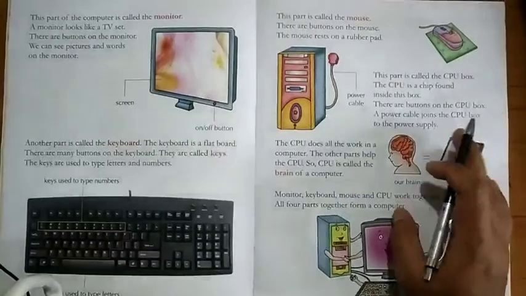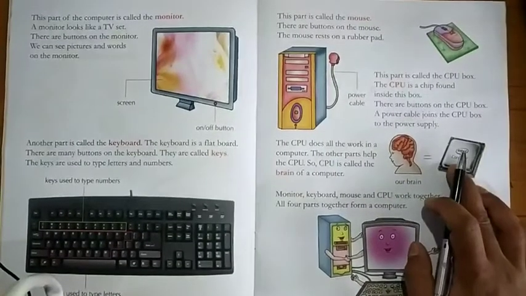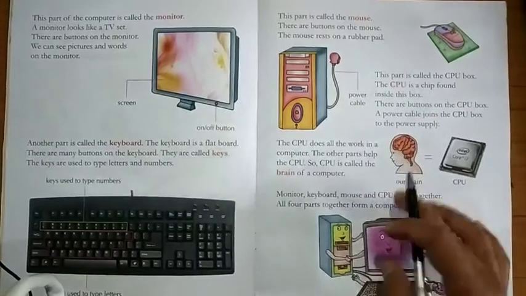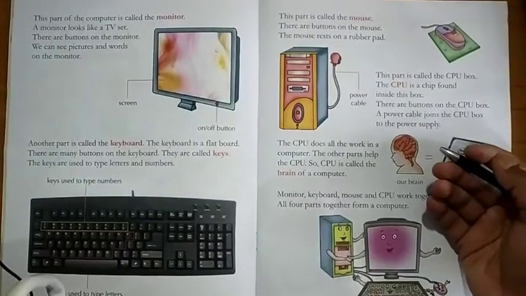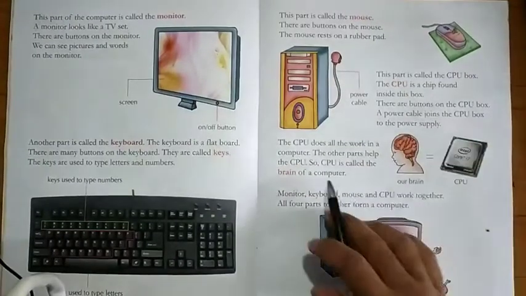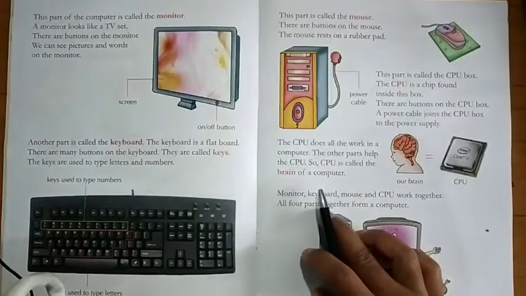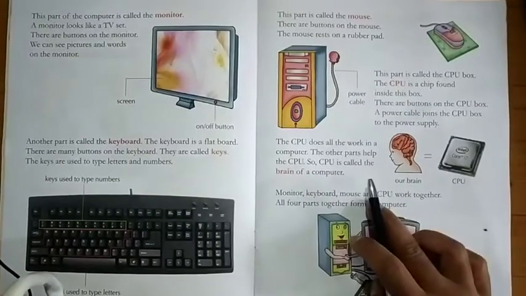So our hands, our mouth and our eyes help our brain to calculate what 2 plus 2 equals. Similarly, the CPU also does all those things. So as it resembles the brain, that is why the CPU is called the brain of the computer.